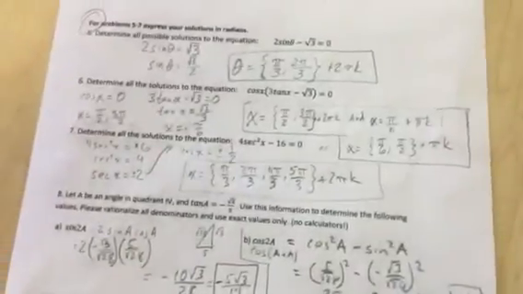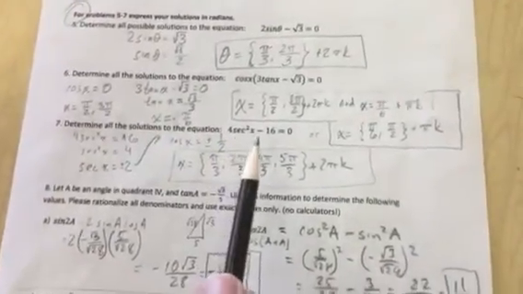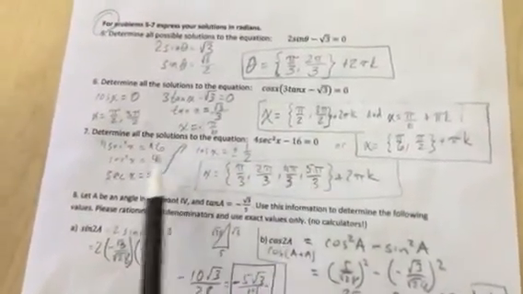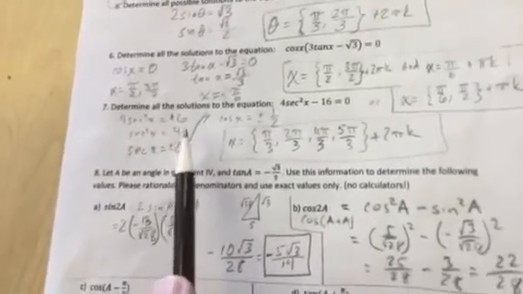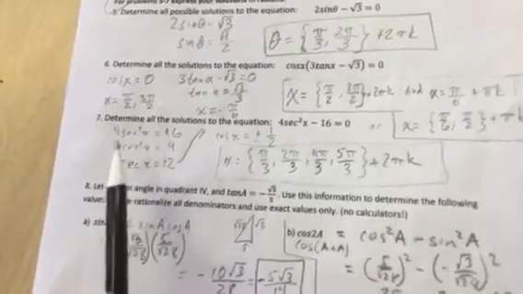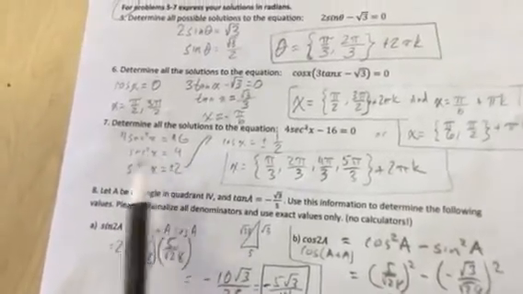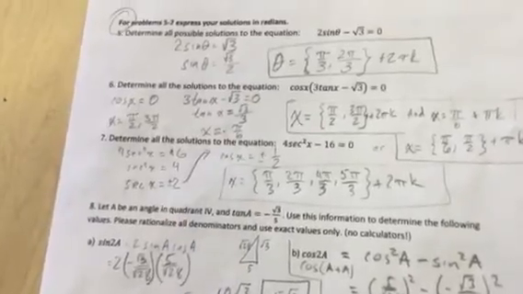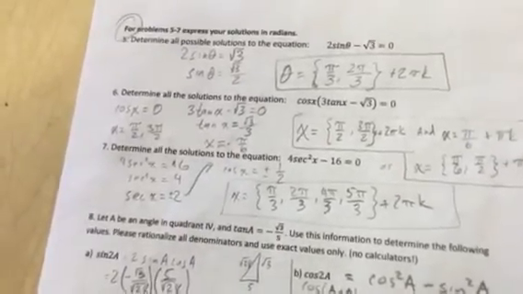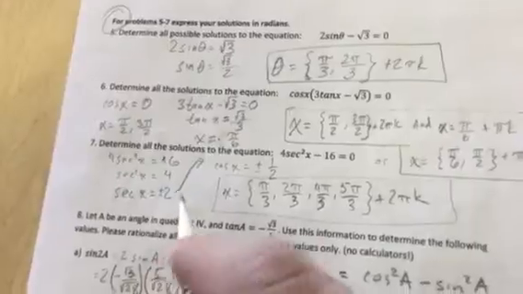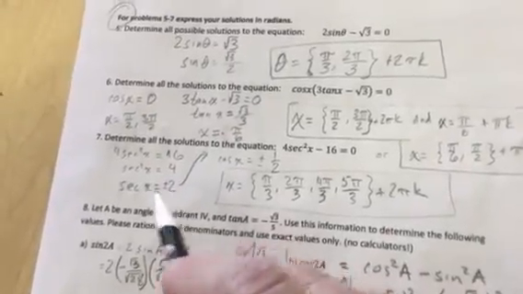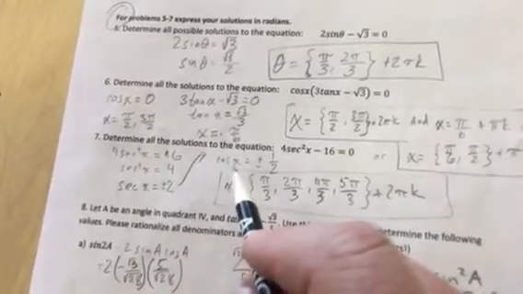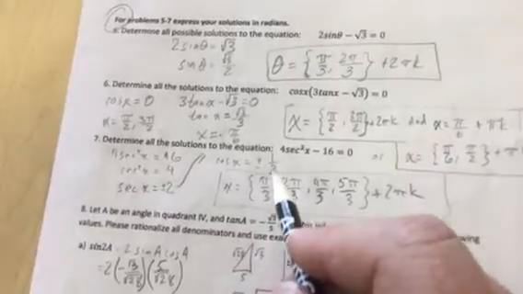Let's do the last equation, 4 secant squared x minus 16 equals 0. So I set that up: secant squared equals 4, by adding the 16 and dividing by 4. I take the square root, and I get secant x equals plus or minus 2. Well, secant is the reciprocal of cosine, so I can just take the reciprocal of both sides, and I get cosine x equals plus or minus 1/2.